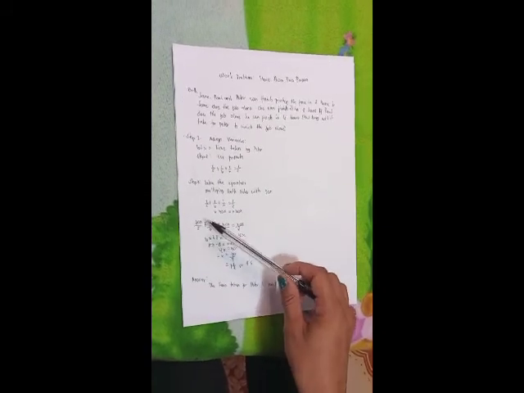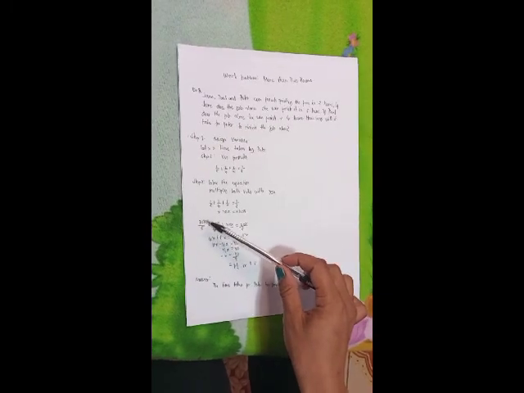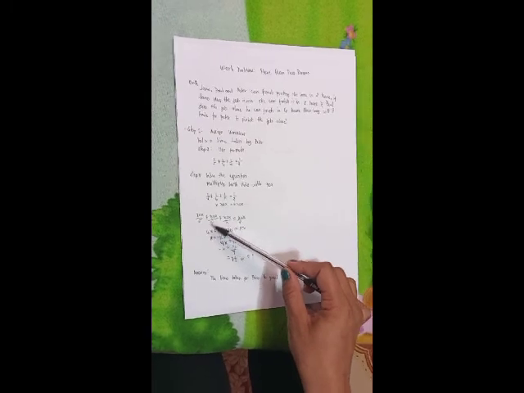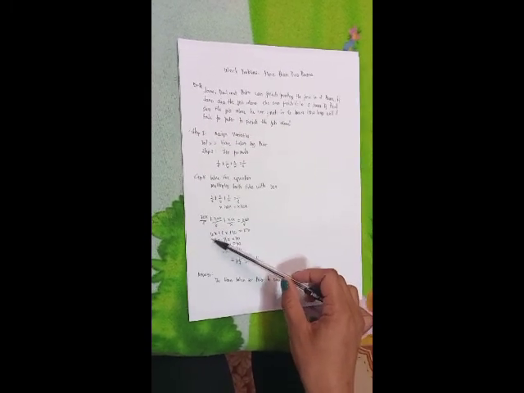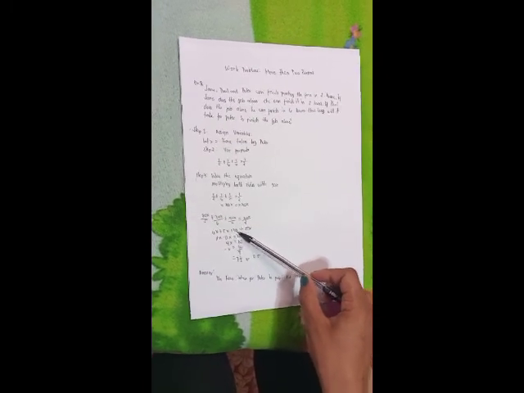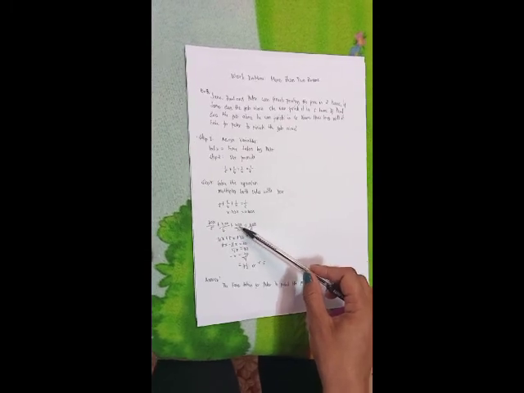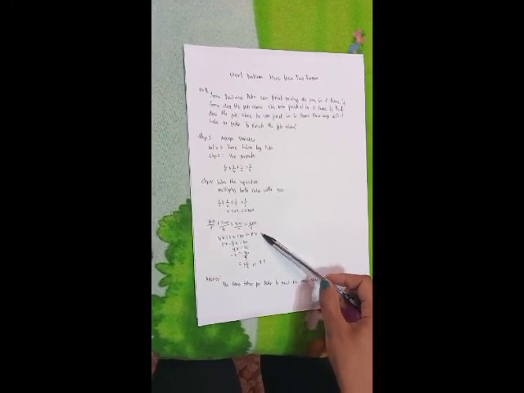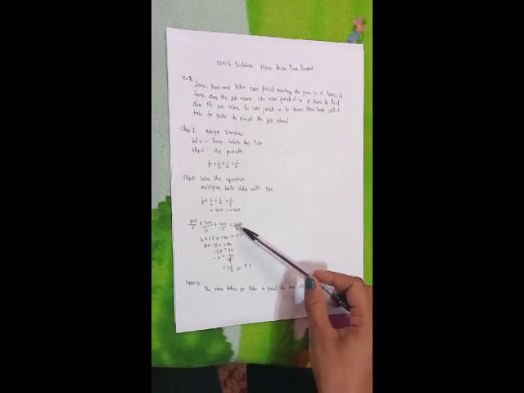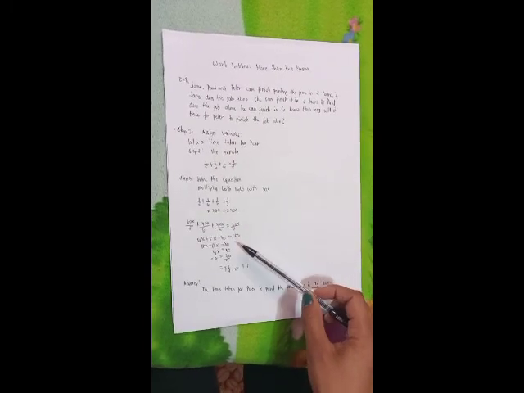30x over 5 plus 30x over 6 plus 30x over x equals 30x over 2. And now, let's divide. 30 divided by 5 is 6 and 30 divided by 6 is 5. So 6x plus 5x, and 30x over x equals 30, and 30x over 2 equals 15x. So I divided 30 by 2, which is 15.